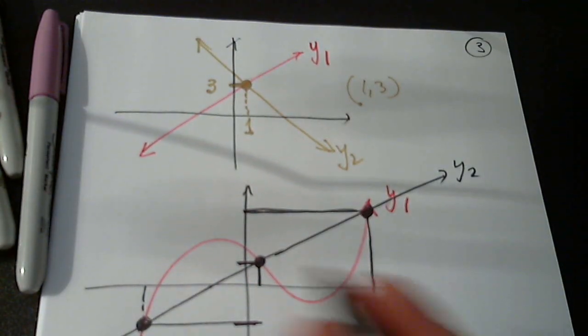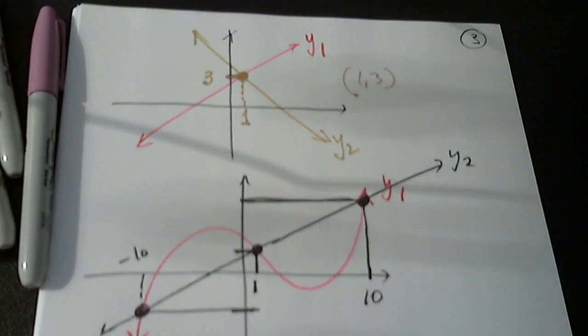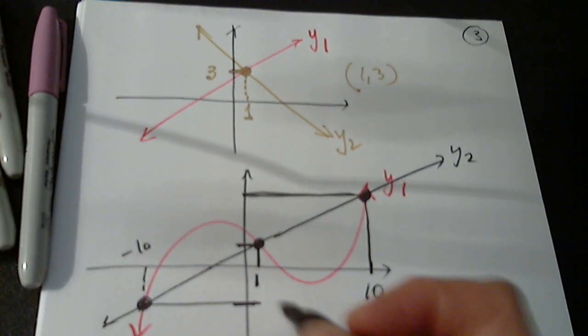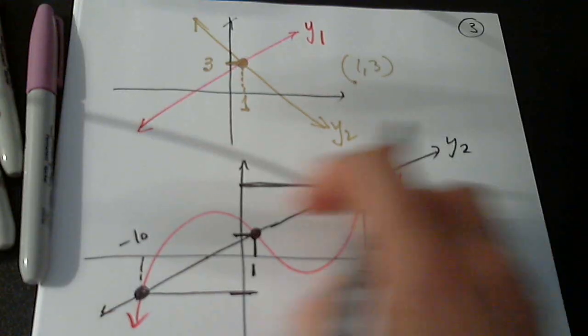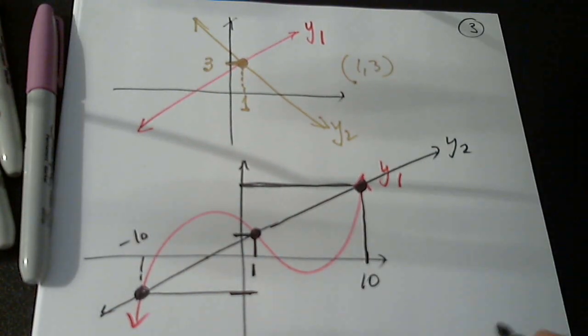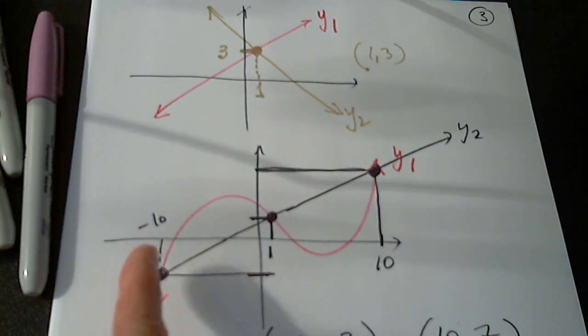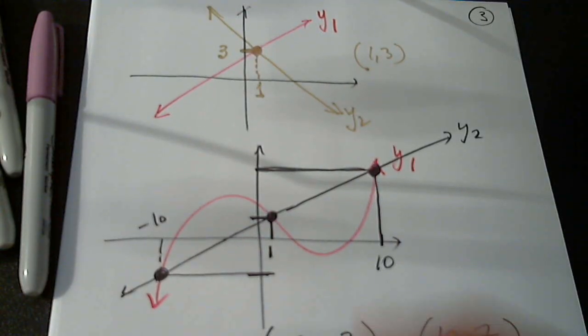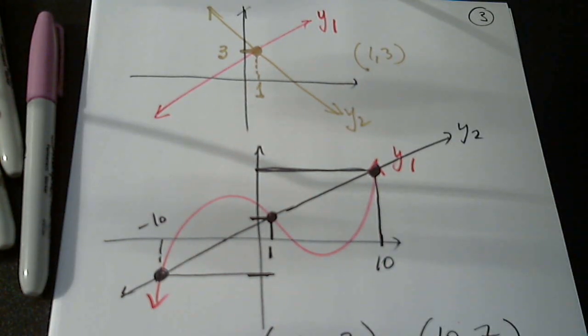So I'm just going to pick some numbers: negative 10, 1, and 10. So at negative 10, both values are negative 2. At positive 1, both values are 1. At positive 10, both y values are 7. So here I had only one point of intersection, 1 comma 3. But here I have 3 points of intersection. For negative 10, I have the same y. For positive 1, I have the same y value. For positive 10, I have the same y value.